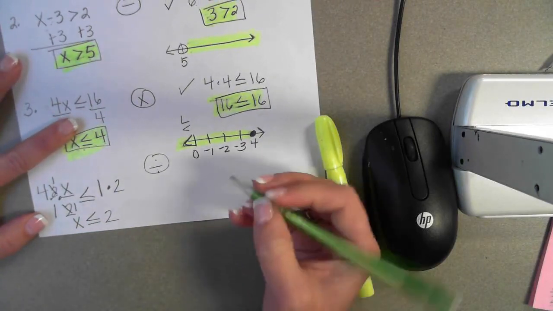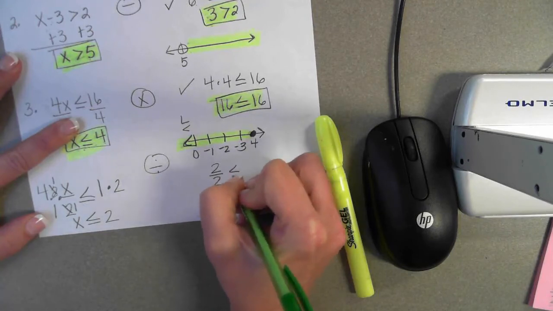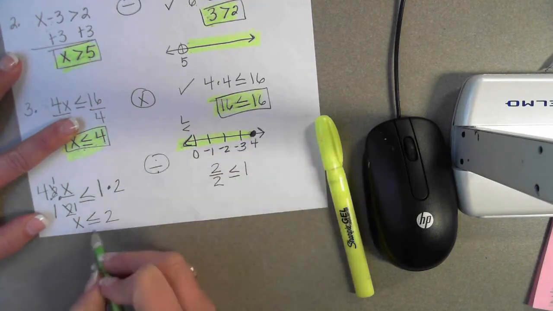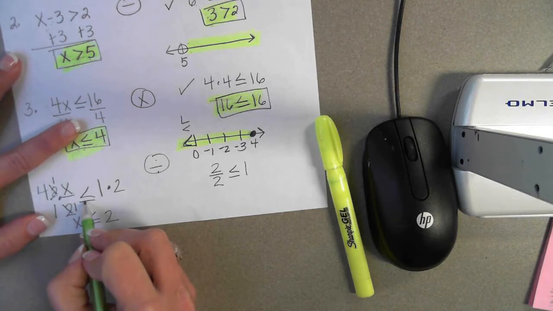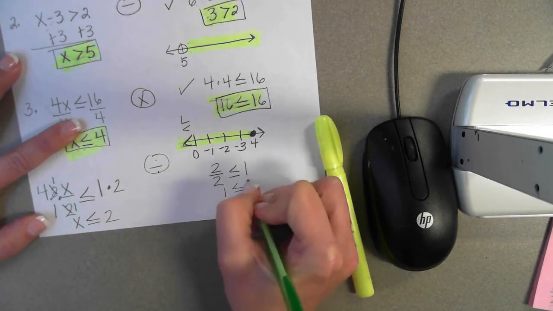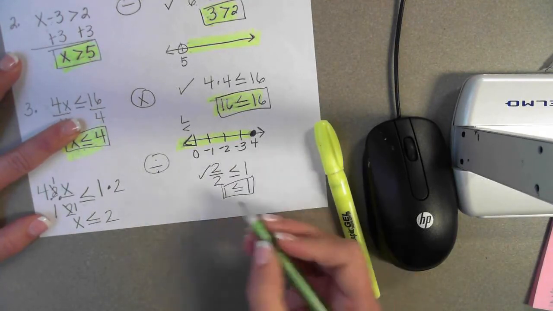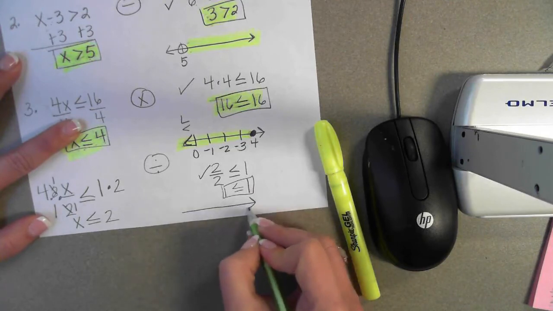Okay, so now we're going to check it. Plug it back in. 2 over 2 is less than or equal to 1. So I can use 2 because it's less than or equal to. So 2 divided by 2 is 1. So 1 is less than or equal to 1. So it does work.